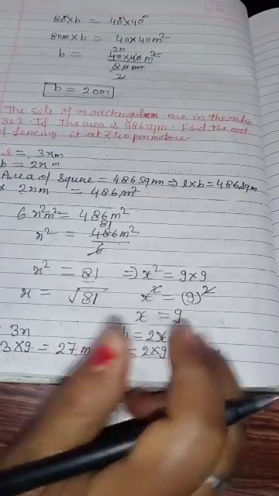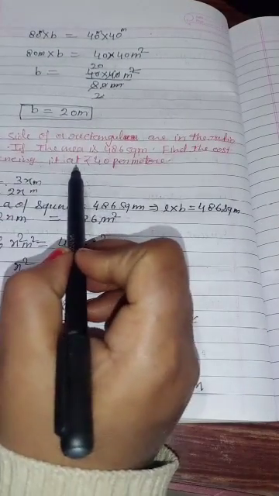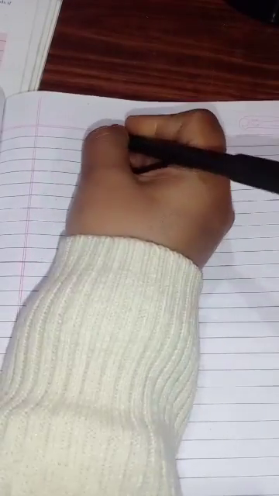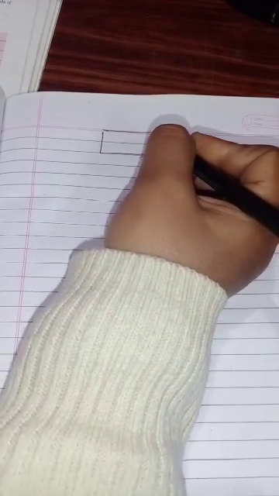Now the question has not been completed. It says: find the cost of fencing it at rupees 40 per meter. Now you have the rectangle with the length and breadth we have just calculated.